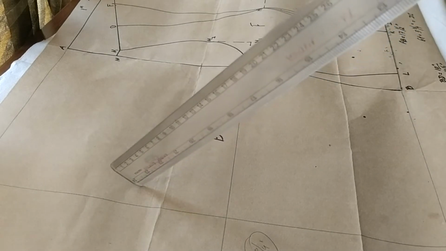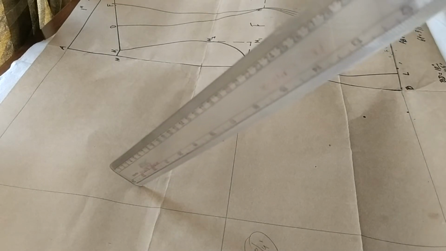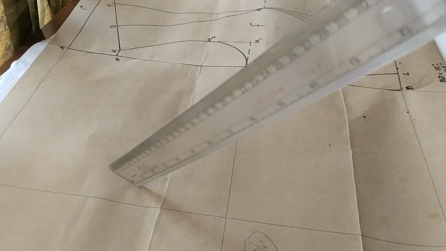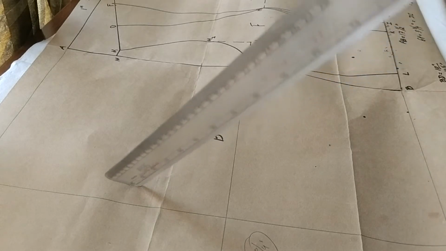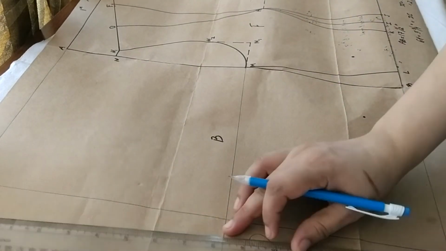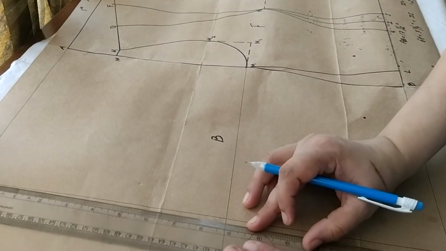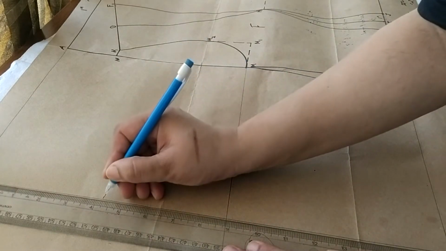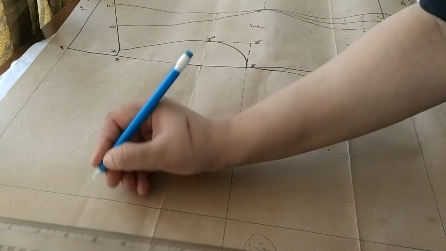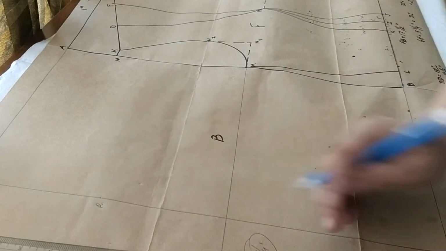So we have to take 1/4 of 16 3/4 inches and mark it as point R. That is a little more than 4 inches. So I'll mark it here as R.